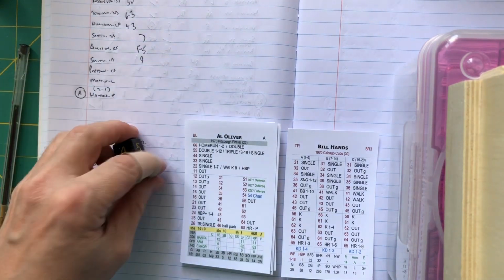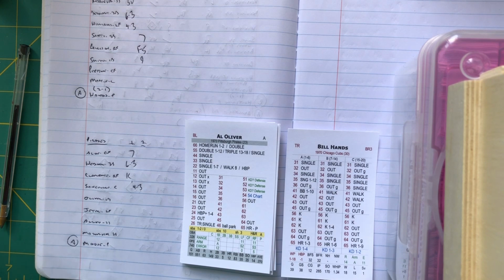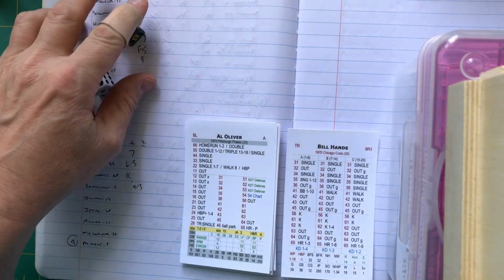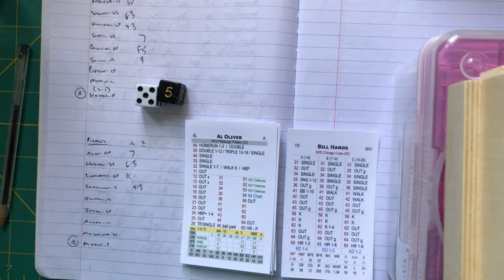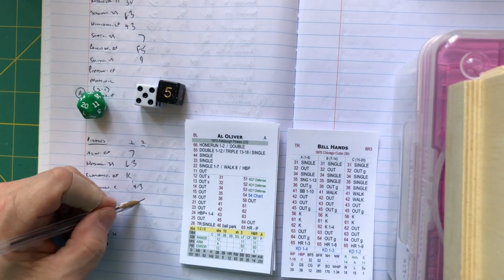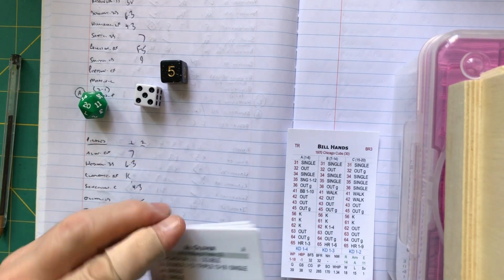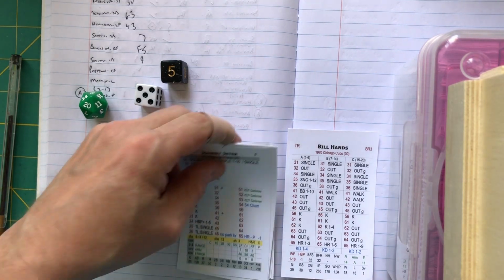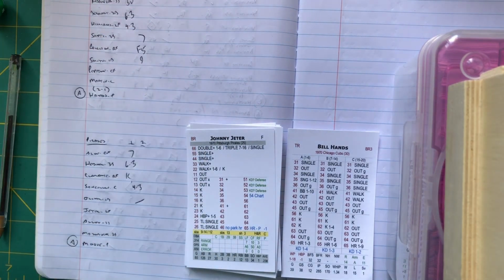Al Oliver, 5th place hitter today against the right-hander Hands. Bill Hands delivers, and this is trouble. Oliver gets good wood on it, and it's going to be a base hit to right. 1 out, 1 on for the Buccos. Here's Jeter. Hands gave him a hanger. It could have been worse.